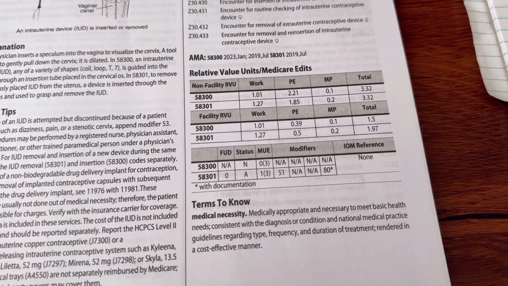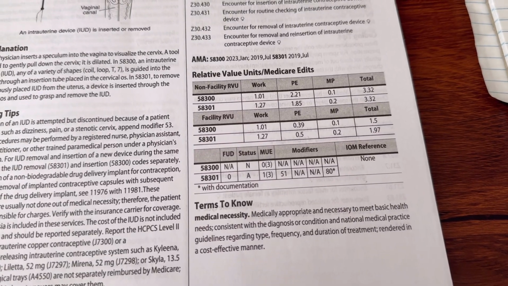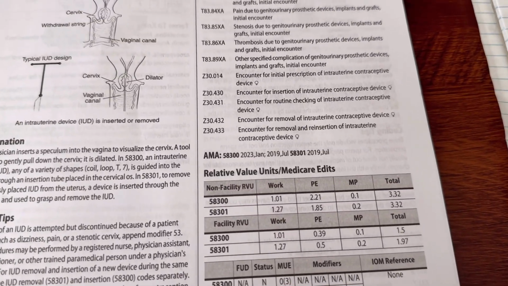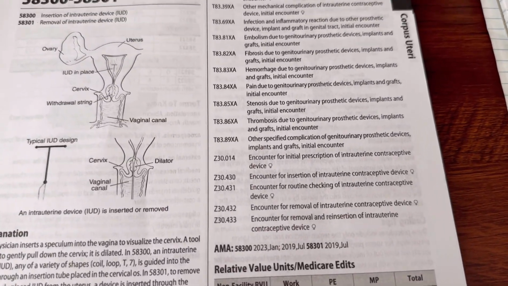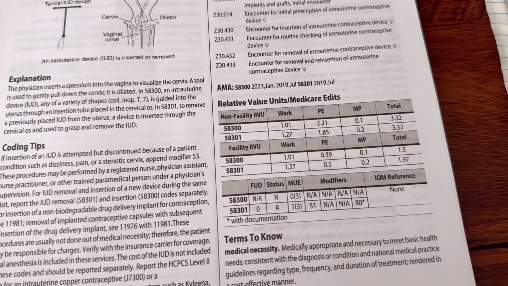I was just letting you guys see the RVUs and Medicare edits that they have here in this chart. And here are those codes right there. The second one from the bottom is the one for the removal.